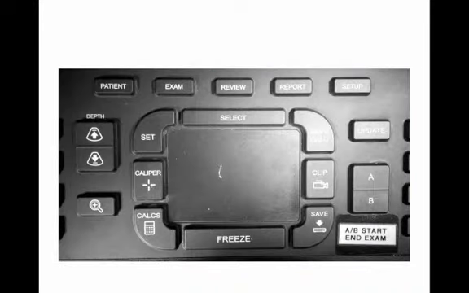Once the curvilinear probe is selected, please set its initial depth to maximum. You can do that by pressing the depth button. You want to increase the initial depth to maximum, about 20 centimeters.